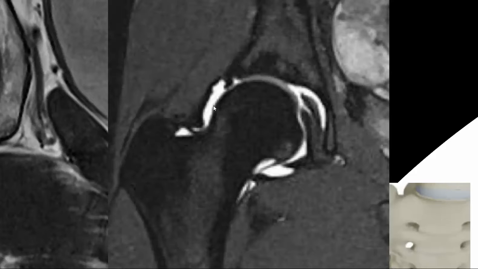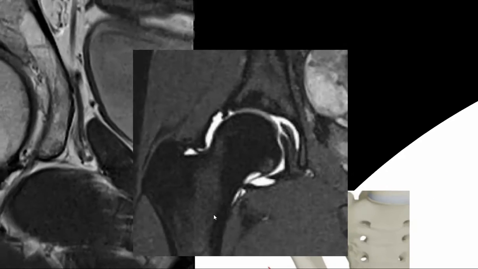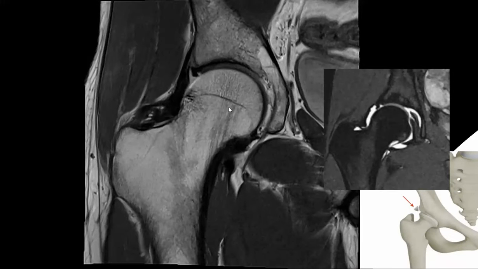So we've injected the hip joint with gadolinium, which is bright, and it envelops the labrum, it envelops the ligaments. So if there's a loose body or a labral tear, it makes it much more conspicuous. T1, where fat is bright. Fat suppressed imaging, where fat is dark but fluid is bright.